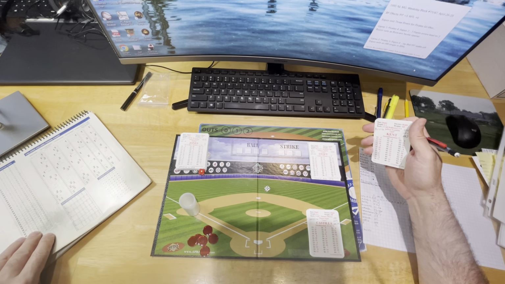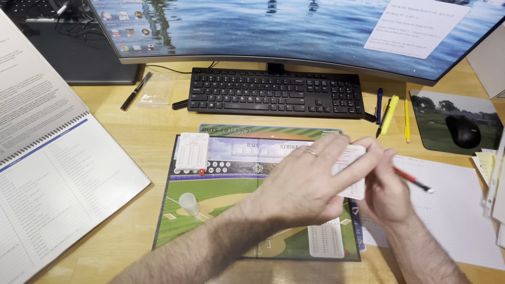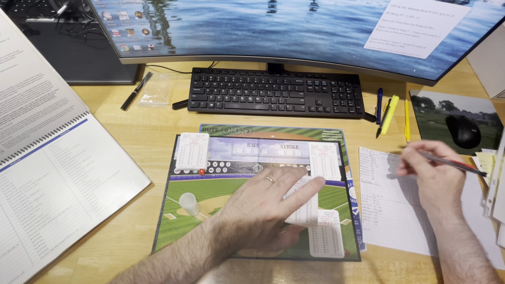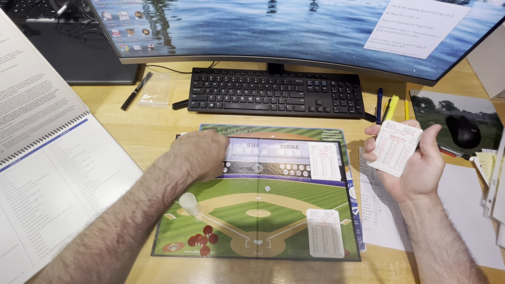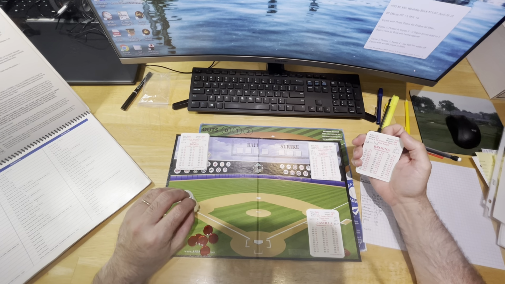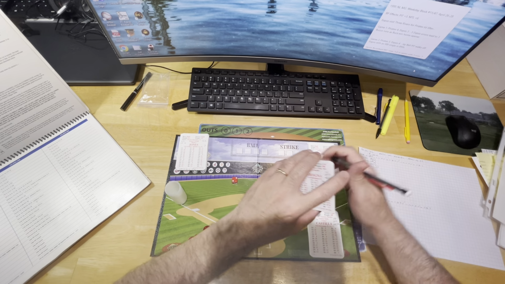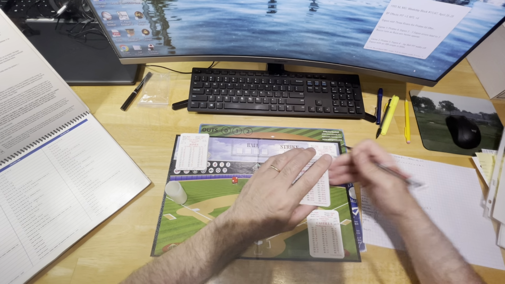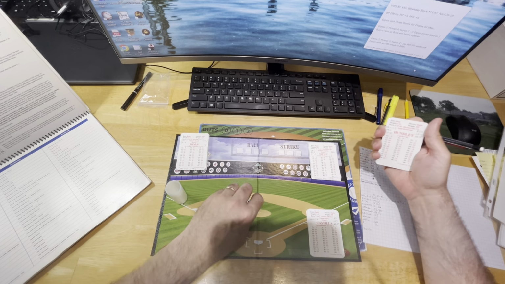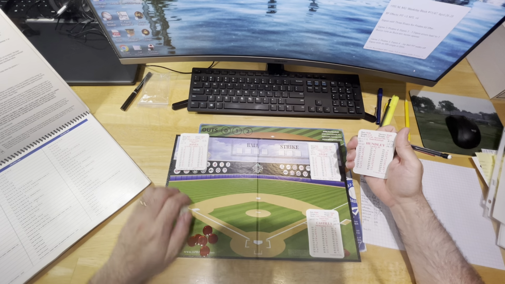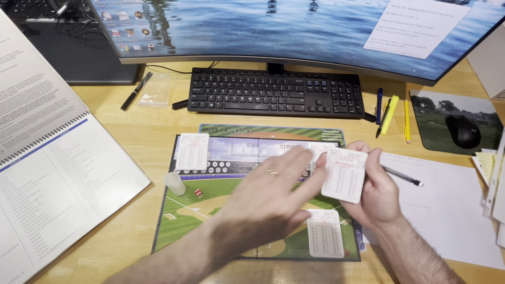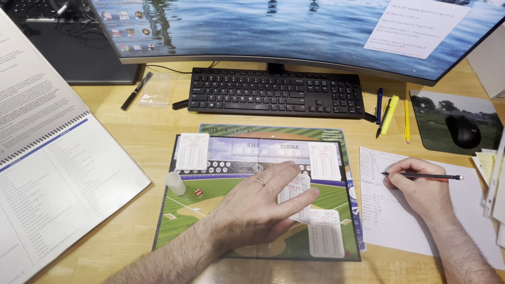Just double check that. Yes, Walt Weiss gets to it. Nice play. Rico Brogna. 21 to 13, struck him out. 2 down for Todd Hundley. 63 to 13, strike 3, you're out.